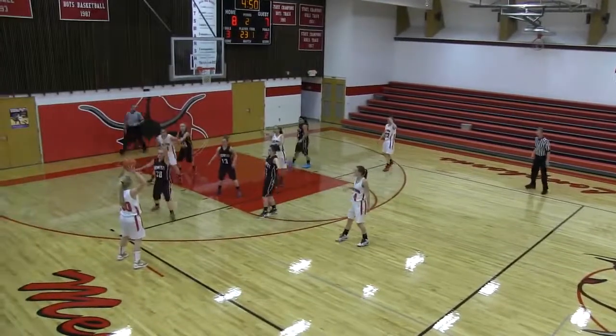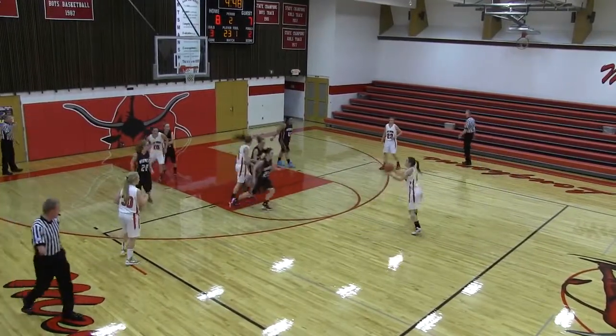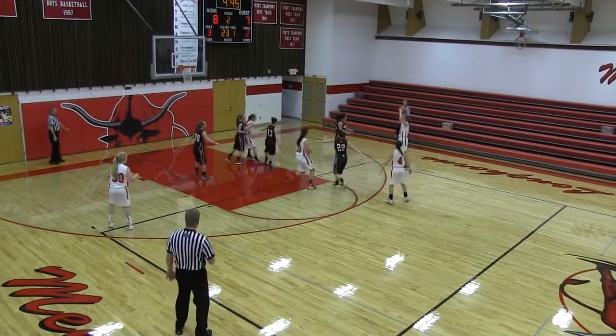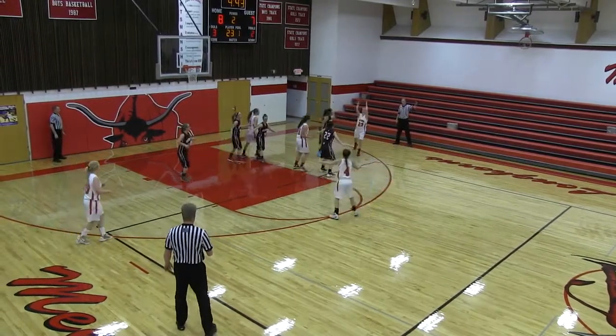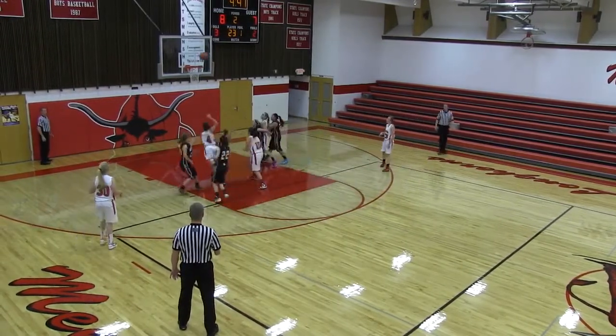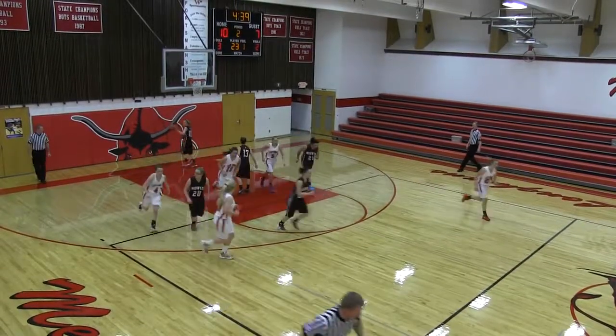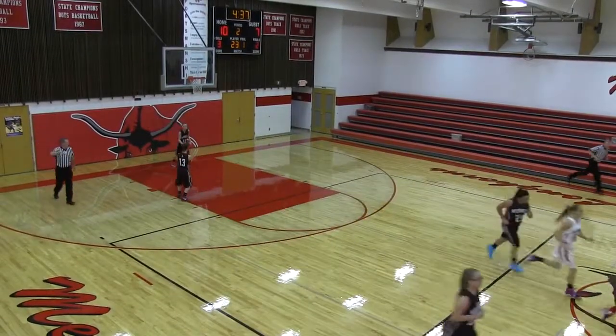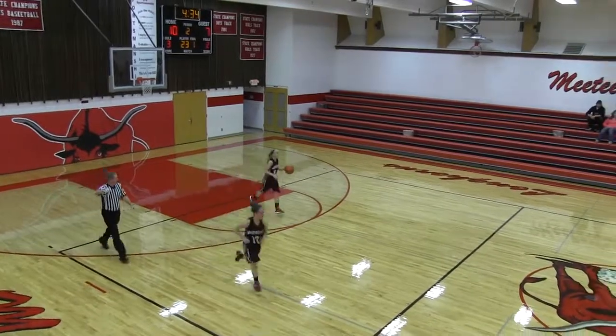Tori Lewis over to Caitlin Heiser. Looks inside, back to Tori. Around to Haley Sessions. Tori Lewis is going to drive, put up the shot, and it's good off the glass. And the score is now Meeteetse 10, Midwest 7.